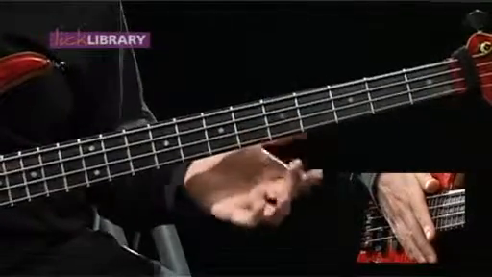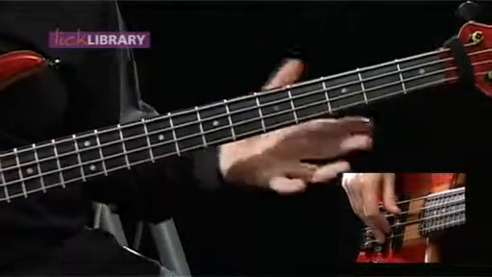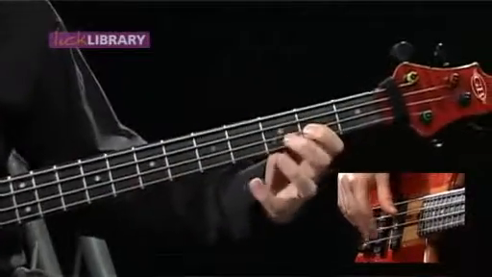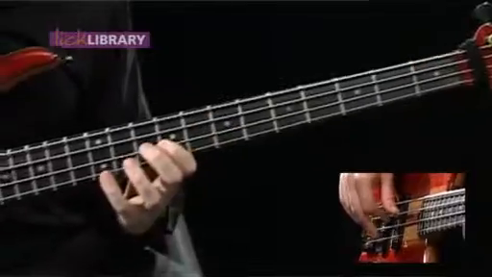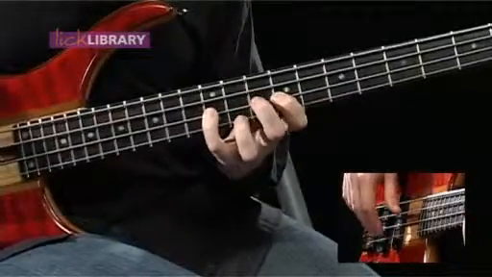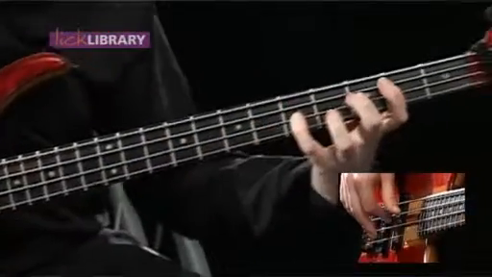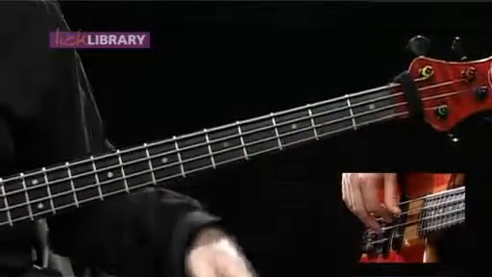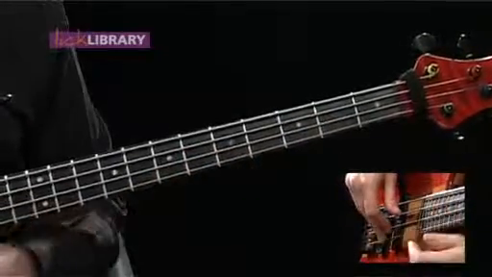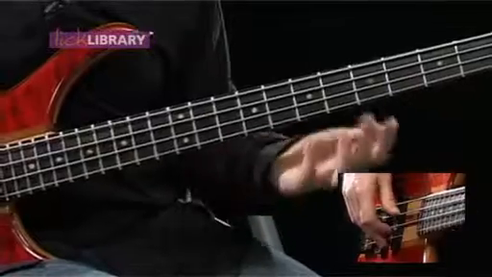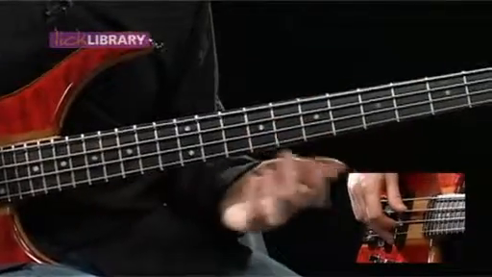Okay, that's a D Dorian mode on one string. Let's try that from the open D string. Okay, and of course you can adapt that to be a 2-octave D Dorian mode.